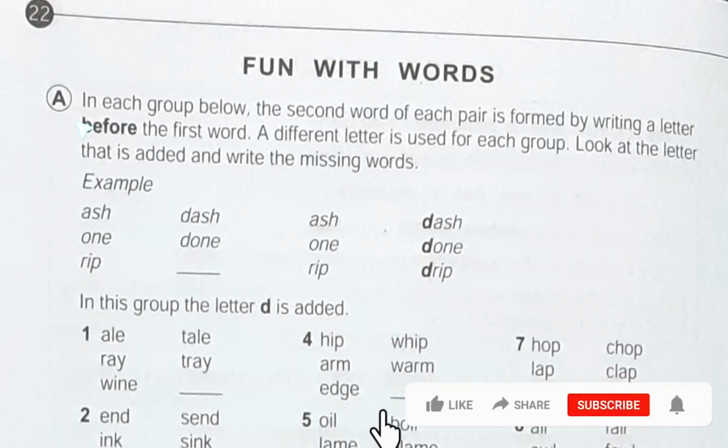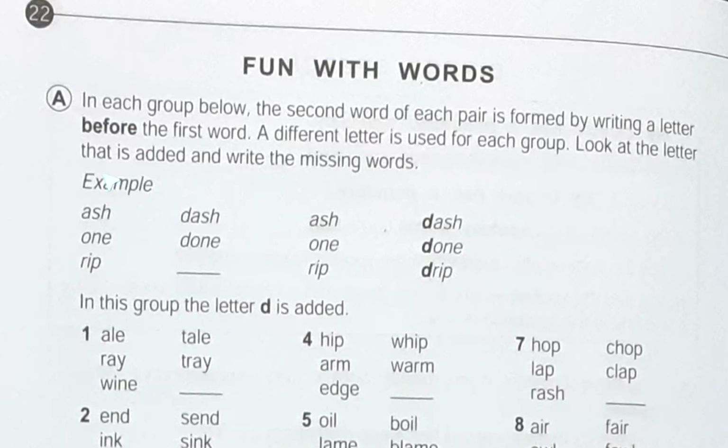So here see number exercise in each group below. The second word of each pair is formed by writing a letter before the first word. A different letter is used for each group. Look at the letter that is added and write the missing words. Here one example is given. See, ash, dash. Before ash in this place D is added. Same thing has happened here. See, one done. Rip, here what will be? Drip. Of course here the answer is given. So this way actually we'll do the next exercise.